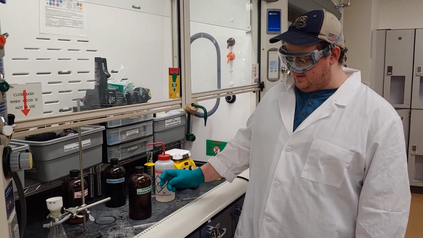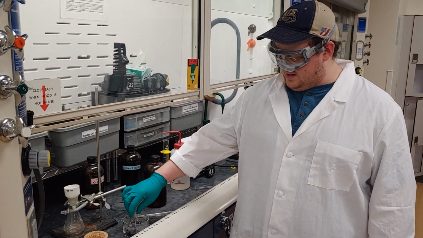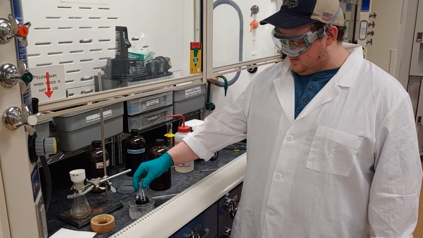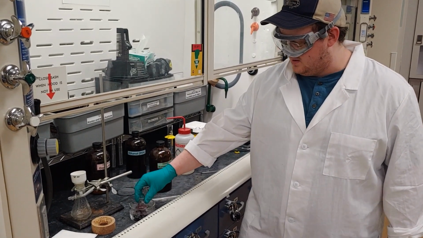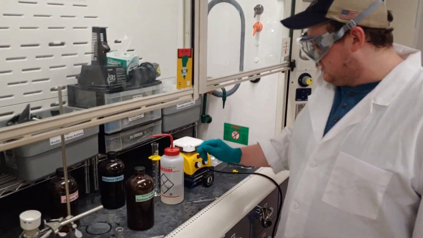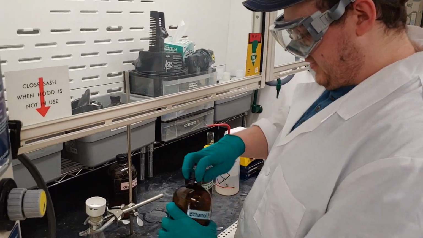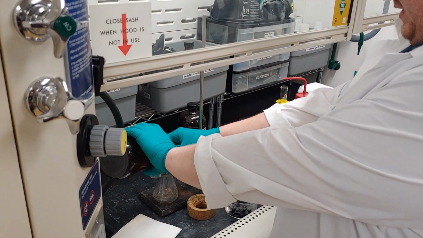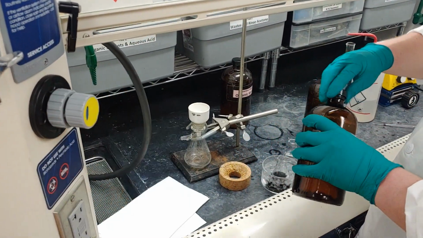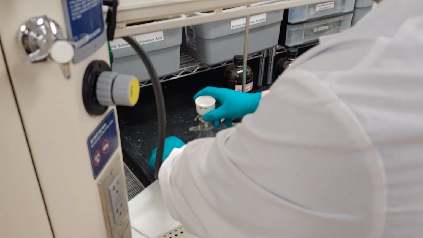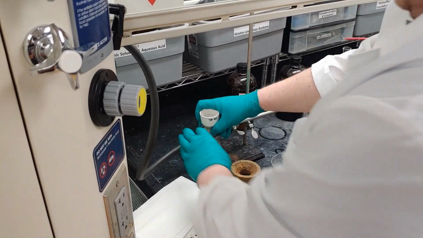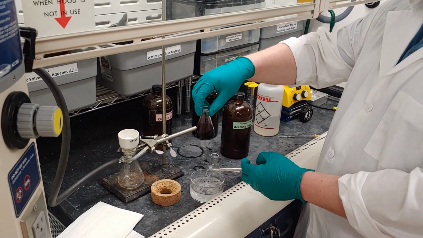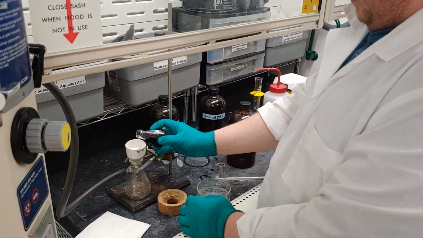So now after I have let my product sit at room temperature for about 10 minutes, I've let it sit in the ice bath for about 20 minutes, which should have solidified most of the product. Now what I'm going to do is filter it. So first thing to do is wet it with a tiny bit of ethanol, and pull suction on that. And then I will pour my product into the funnel.